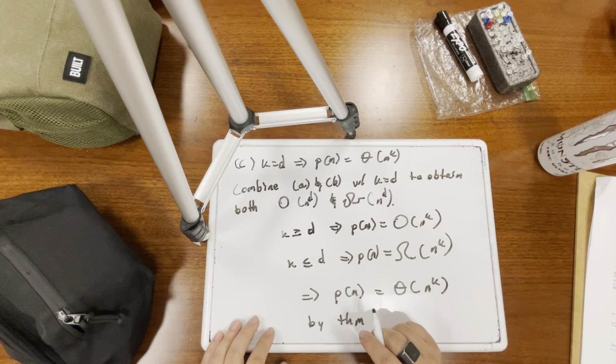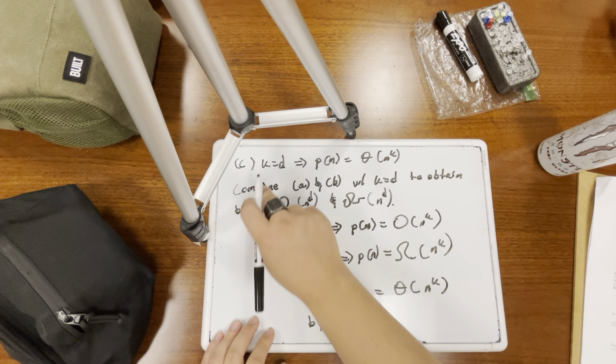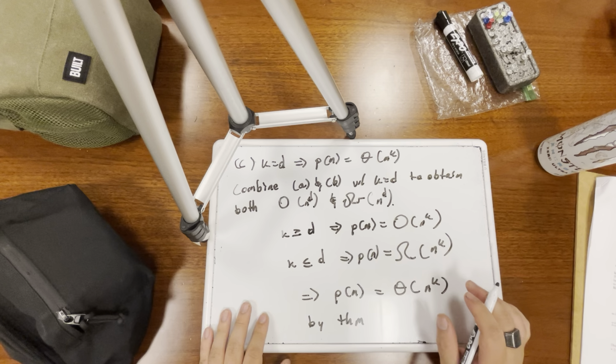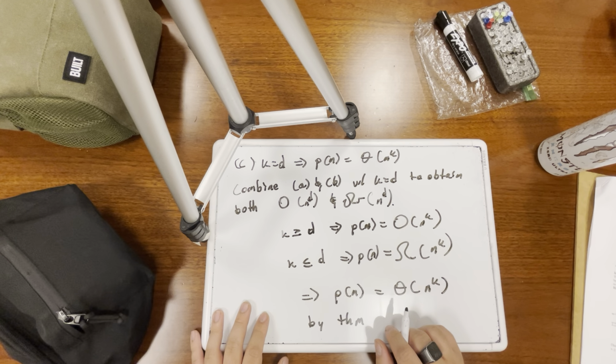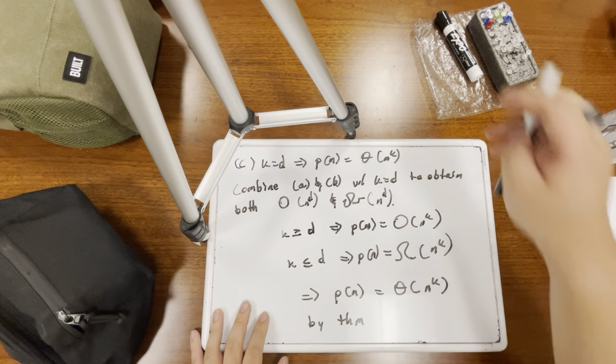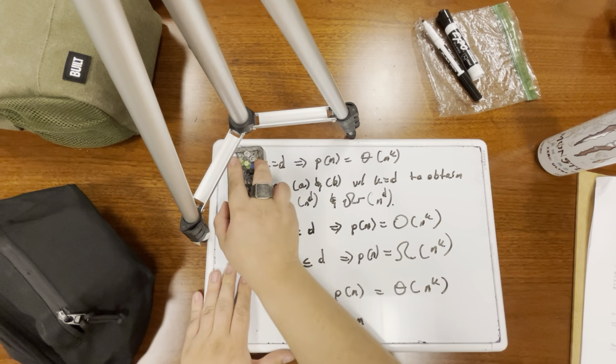But if you want to go a little further than stating this line, this is what you'd put. You could even argue just by strict definition and get the same thing. That pretty much holds for C. Let's move on to D.